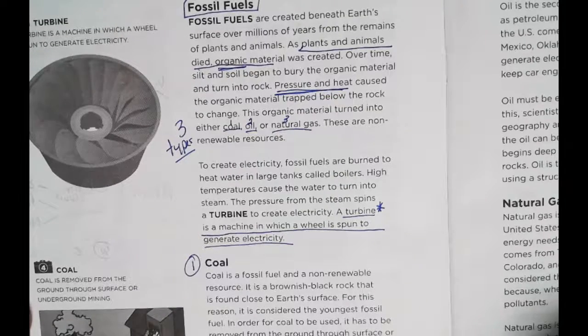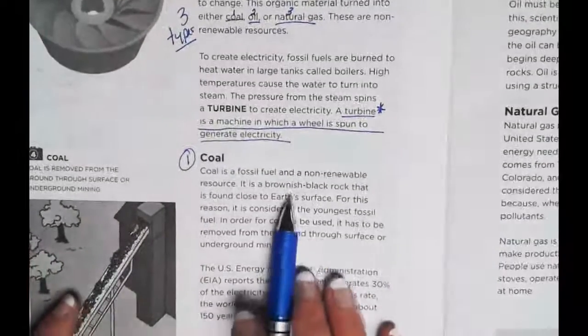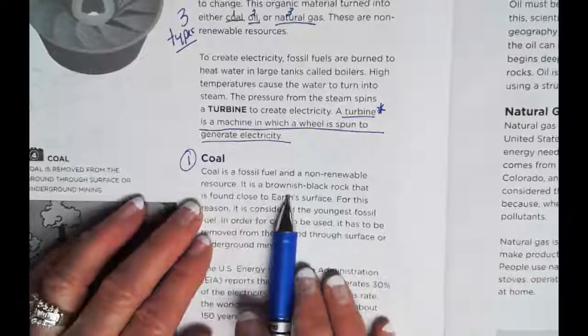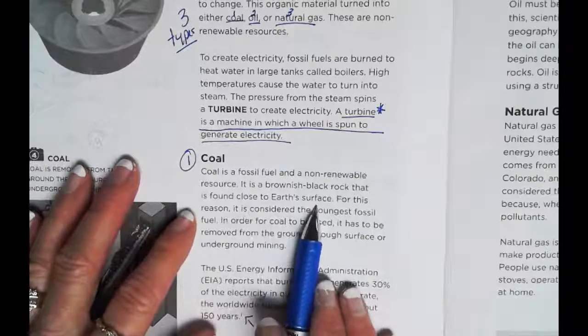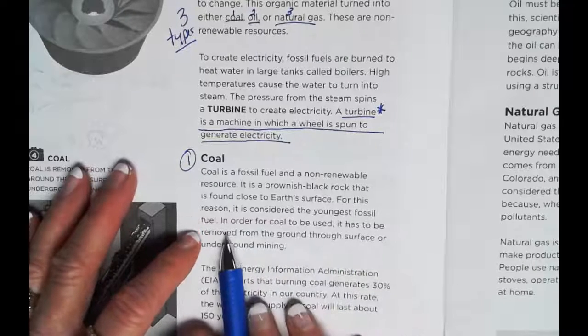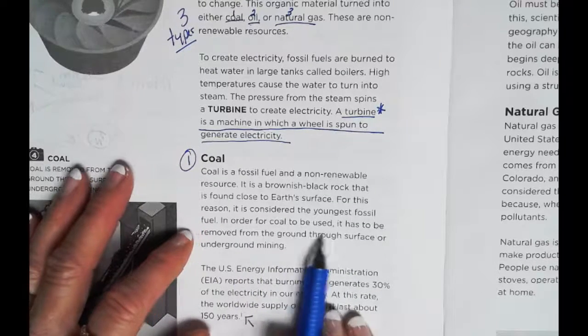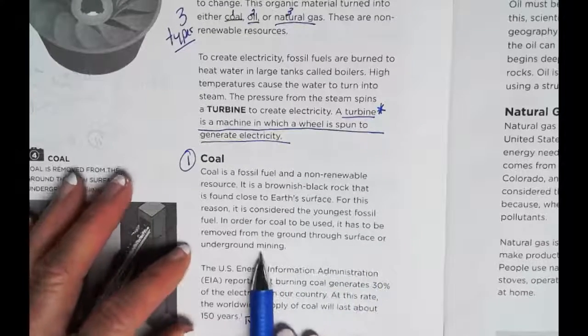Mr. Aaron, read about coal, please. Coal is a fossil fuel and non-renewable resource. It is a brownish black rock that is found close to Earth's surface. For this reason, it is considered the youngest fossil fuel. In order for coal to be used, it has to be removed from the ground through surface or underground mining.